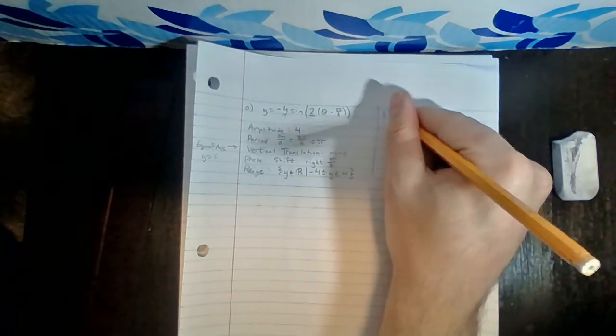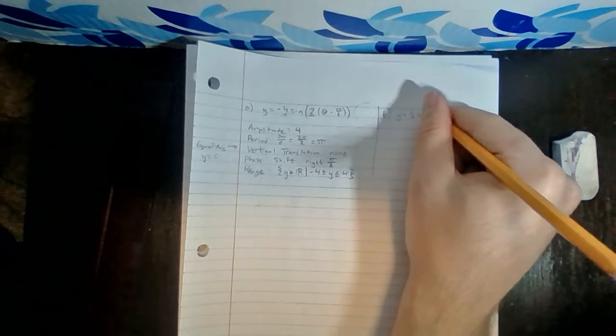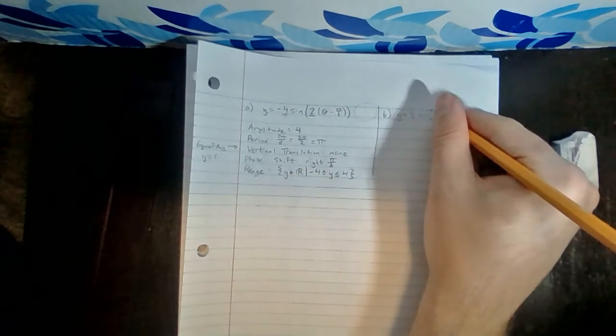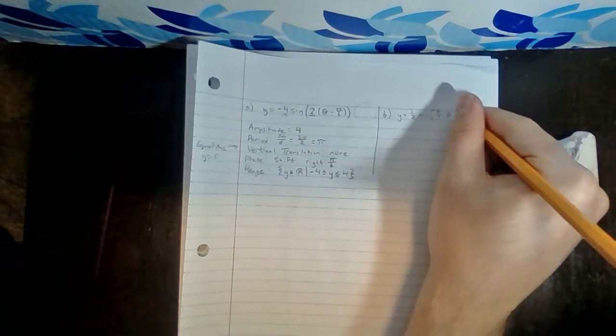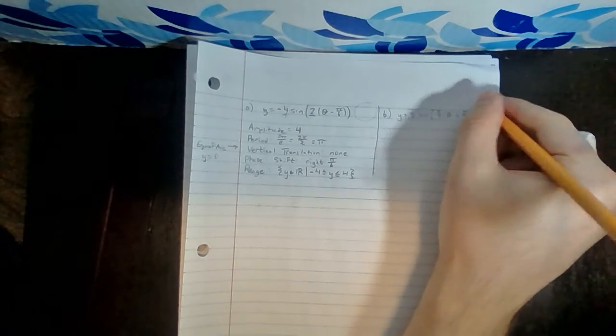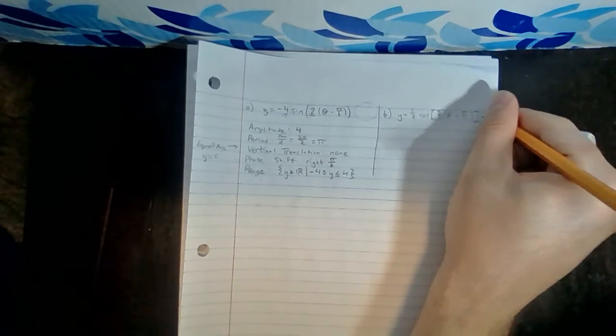Let's try another example here. y equals a half cosine 2 over 3 theta plus pi over 4 minus a half. Amplitude, again, coming from our a value.